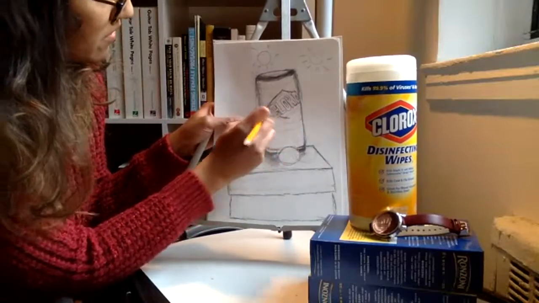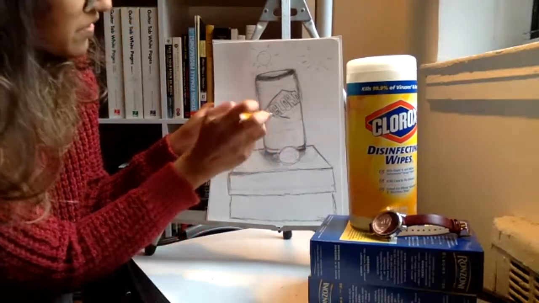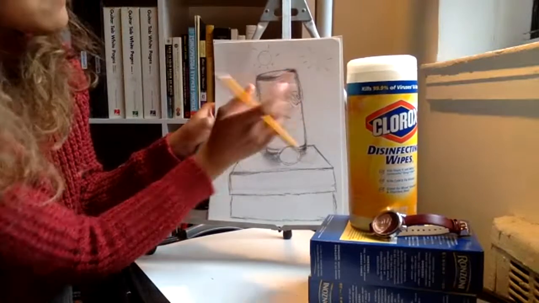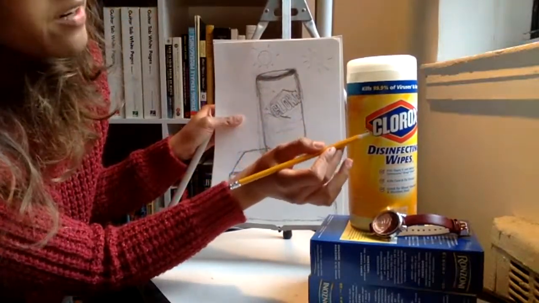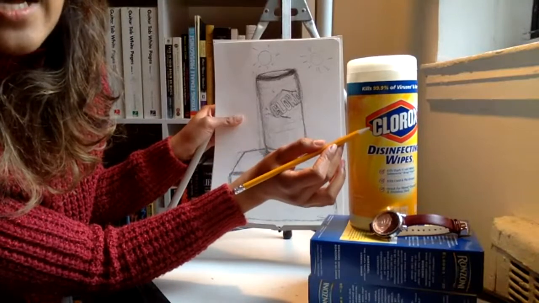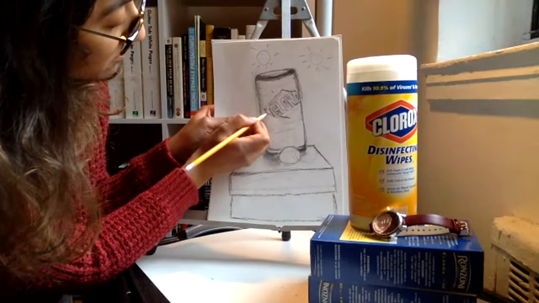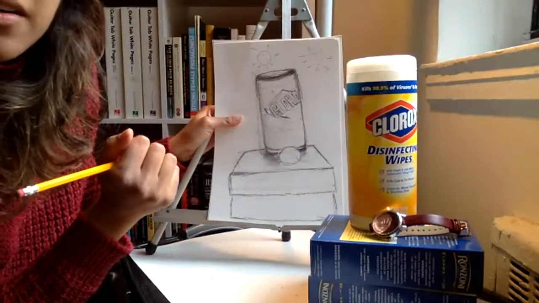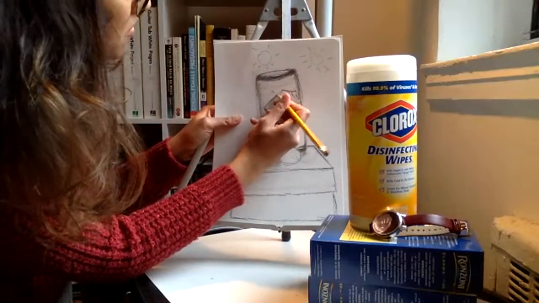So I think let's try it one more time. All right, I think I got it here. Now I'm gonna bring all this up. This line here looks parallel to the edge of the C. So I'm gonna observe that, copy that parallel line and draw that there. Okay, going up here.